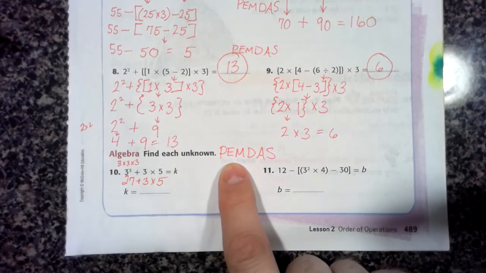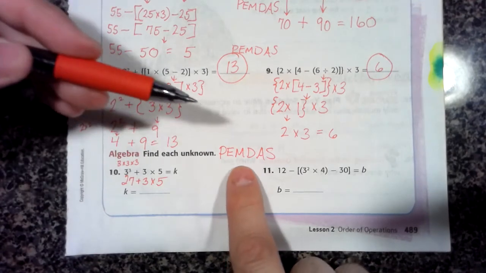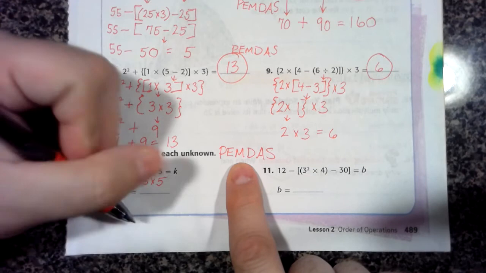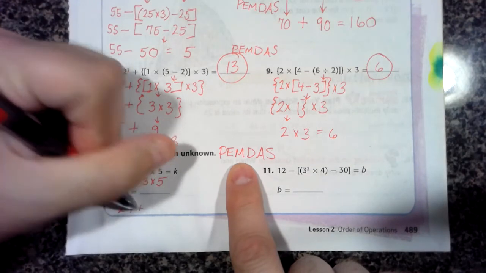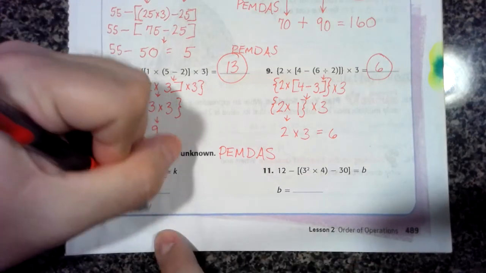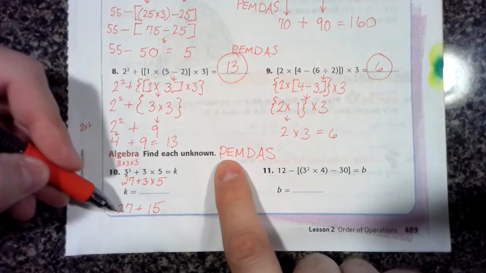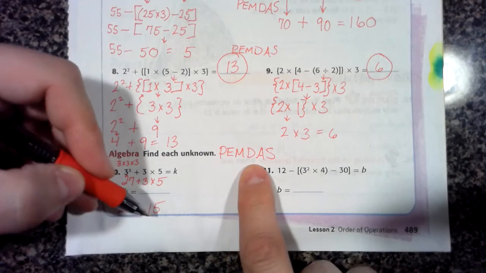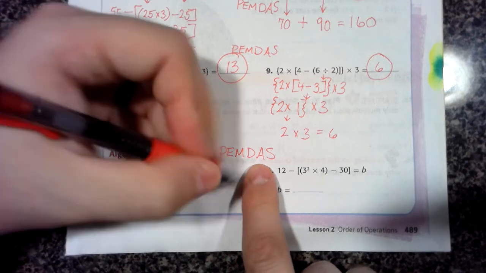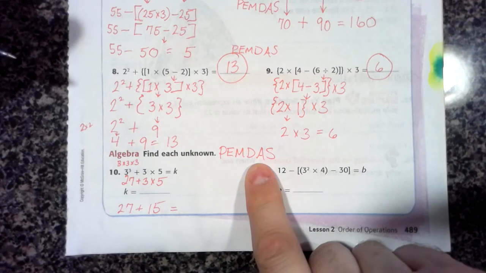So using PEMDAS, we've done the exponents. Now we do the multiplication problem. So we're going to come down here and say 27 plus, what's 3 times 5? That's 15. And then we do PEMDAS. We don't have any parentheses, no exponents, no multiplication, no division. We have addition. So what's 27 plus 15?